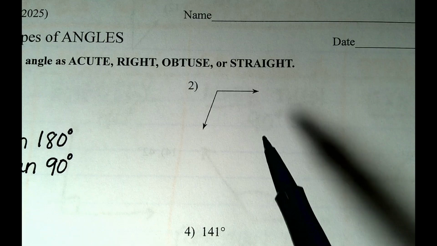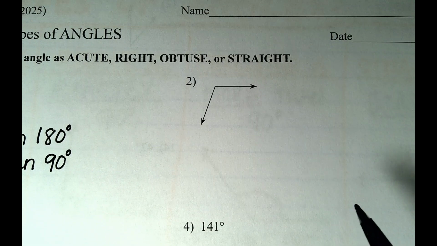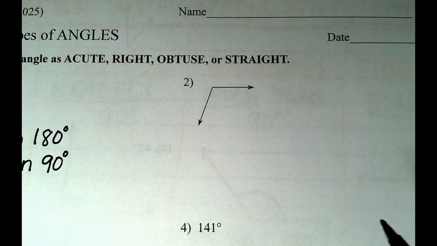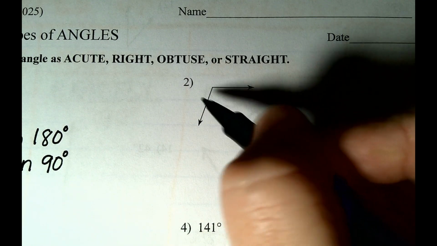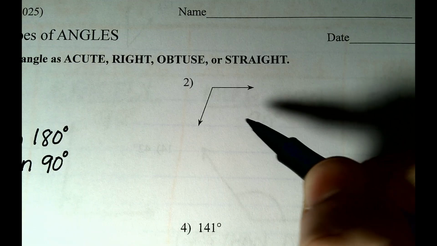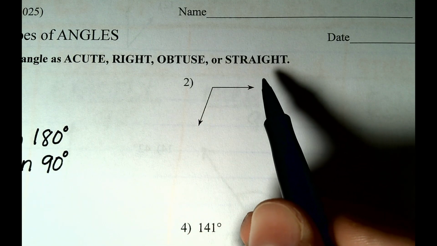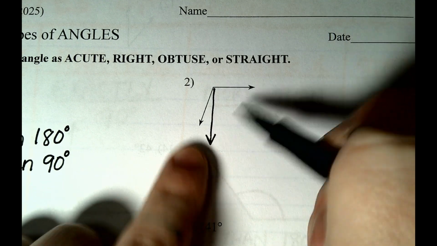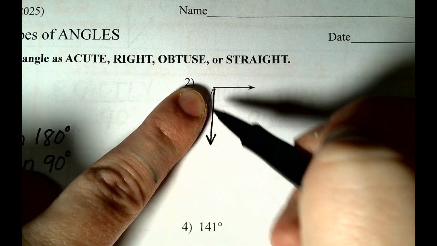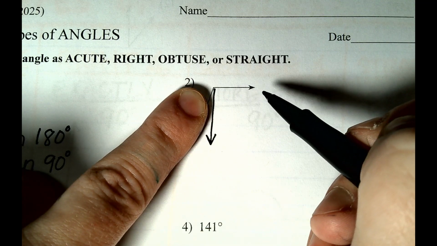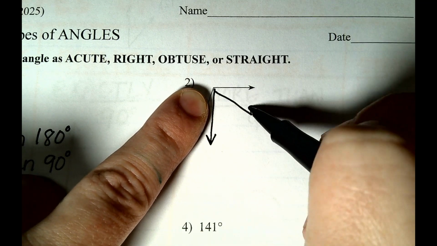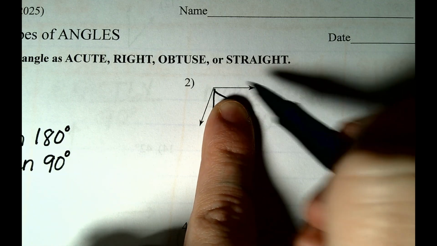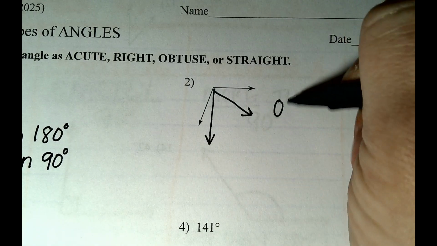Just by looking at the picture, would this be acute, right, obtuse, or straight? If it was a right angle, there would be a box or a square in there. So it's not right. It's obtuse. It's obtuse because it is bigger than this 90 degrees. This would be 90 if it's a perfect right angle. If it was less than that, it would be acute, but it's bigger. That's obtuse.